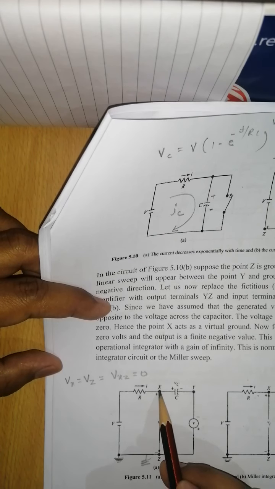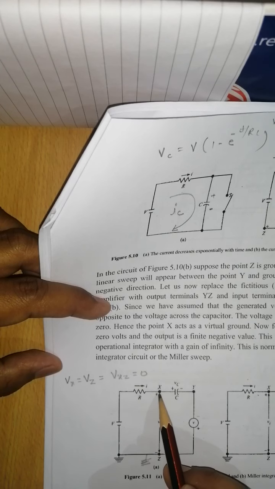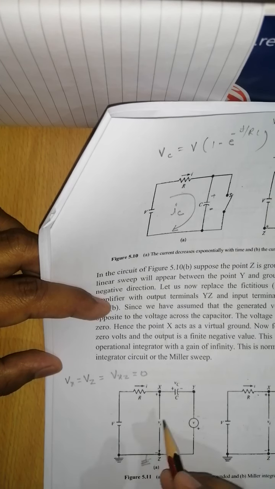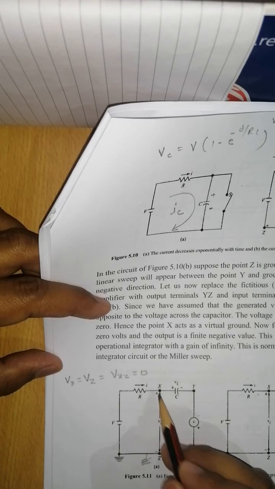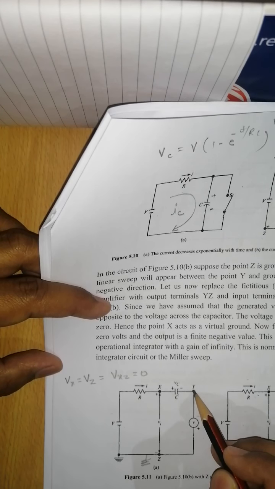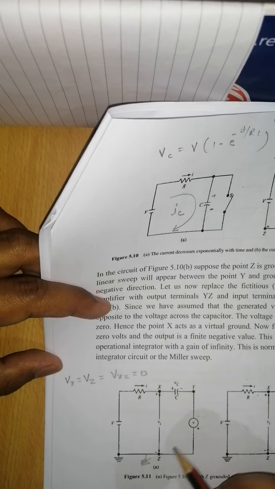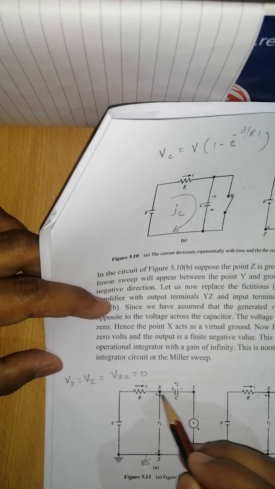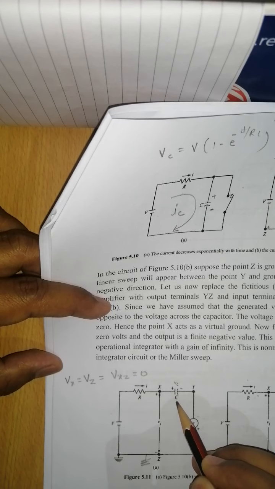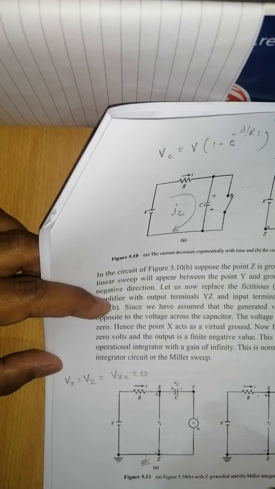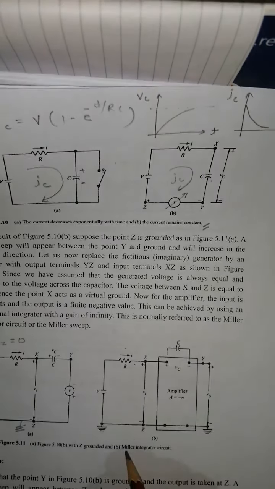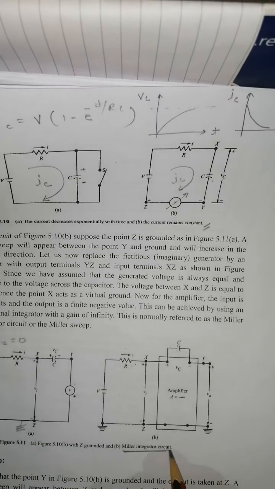Here, this is the input part we are assuming, that is V_I between X and Z. This is the input section, and Y and Z will be the output section, and a capacitor C is connected between these two sections. The brief circuit of this is given in figure 5.11b, and this is the circuit of the Miller integrator circuit.